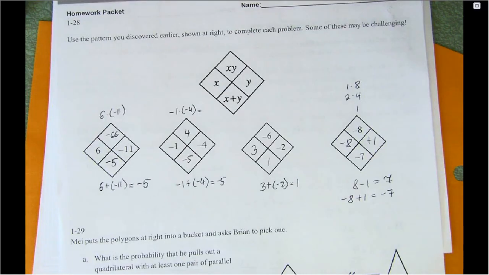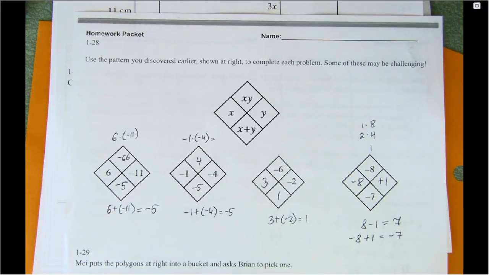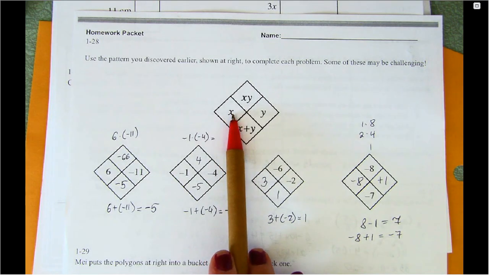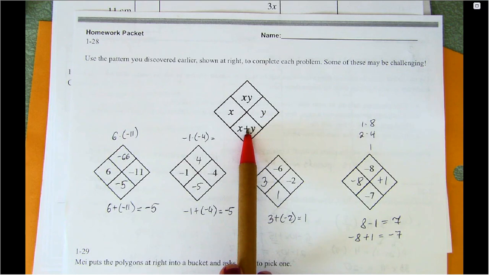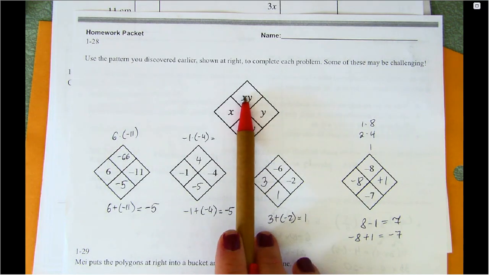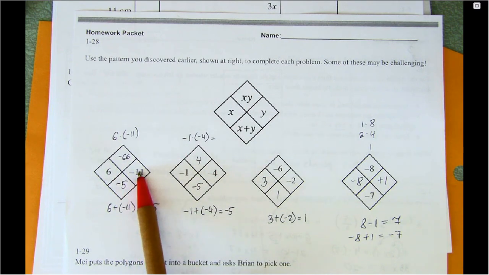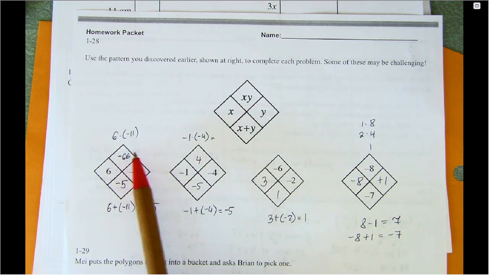All right. And then we're going to the back of the homework on this paper. So we have our diamonds that we already figured out the rule for. If we have numbers given, if you add them, that's going to give you this part of the diamond. And if you multiply, that's going to give you the top. So 6 and negative 11. 6 plus negative 11 is negative 5. 6 times negative 11 is negative 66.